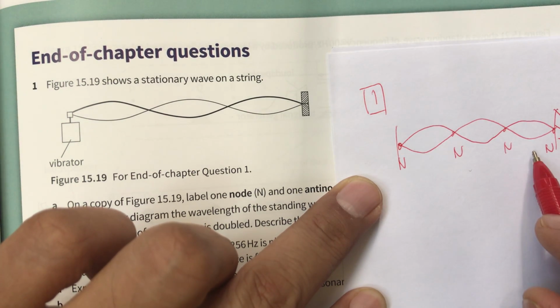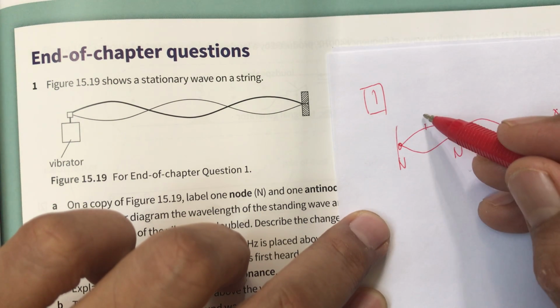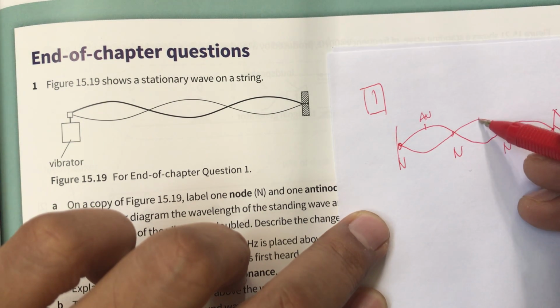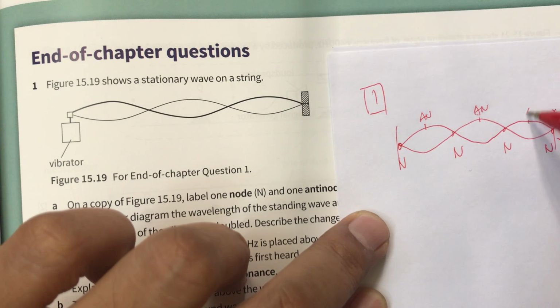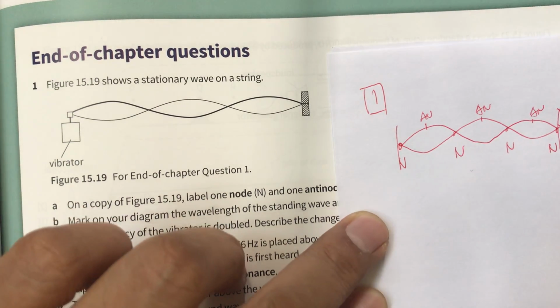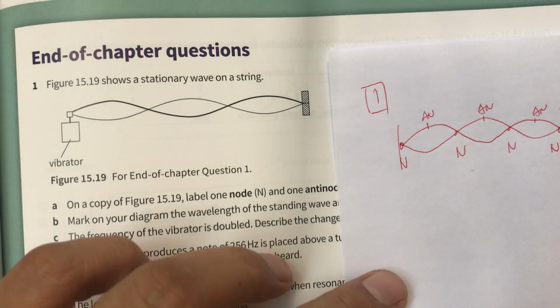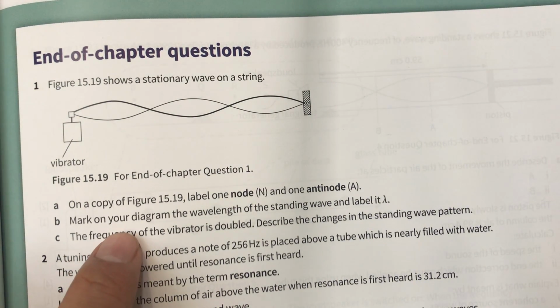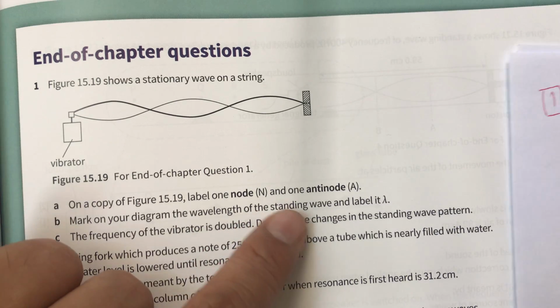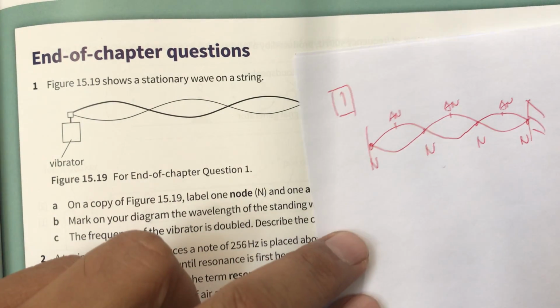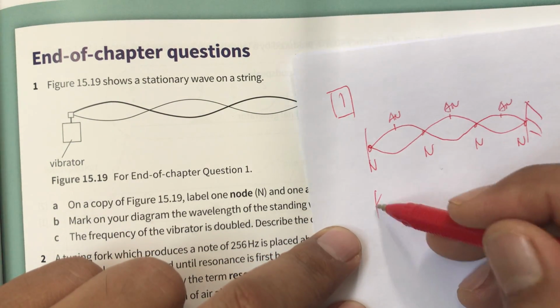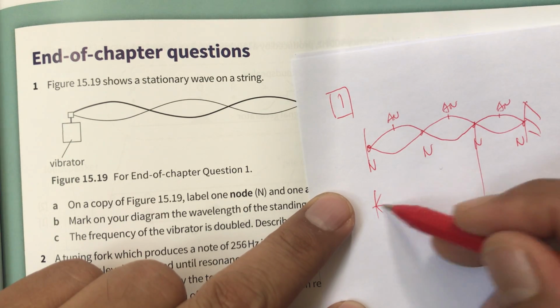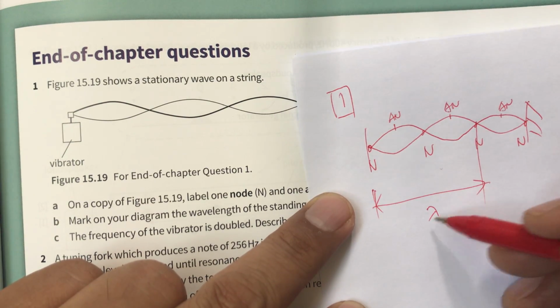We have 4 nodes, and antinodes here, 1, 2, 3. We have 3 antinodes. Question B: mark on your diagram the wavelength of the standing wave and label it as lambda.